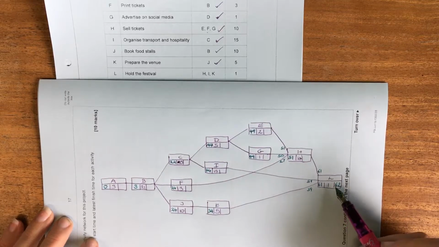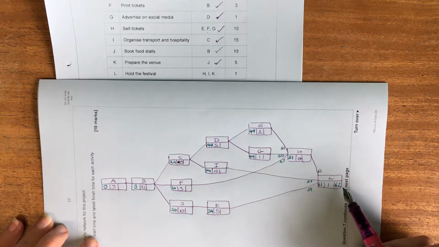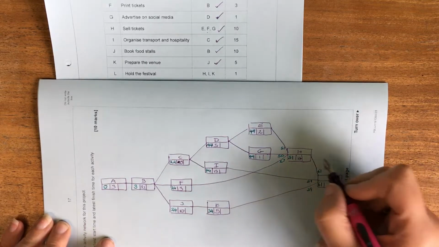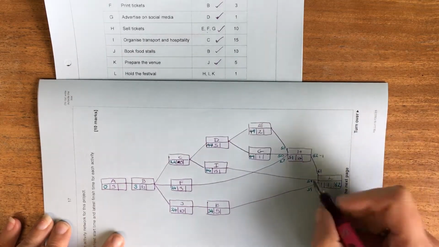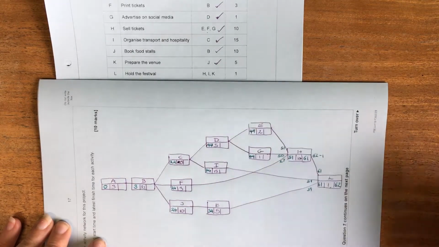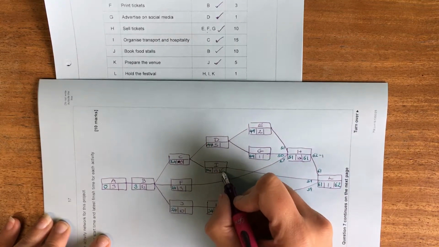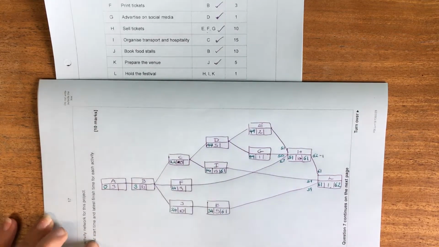Now L is going to take 1 day. So if L needs to have finished by 62 and takes 1 day, what we've got is 62 take away 1. So they've got to have finished by 61. These guys have got to have finished by 61. And these guys have got to have finished by 61.